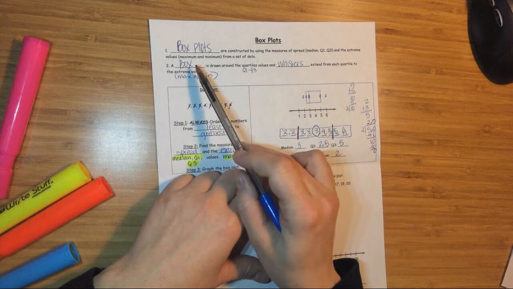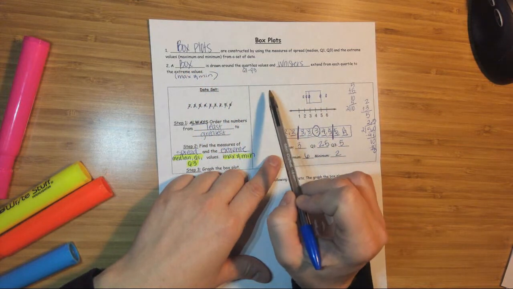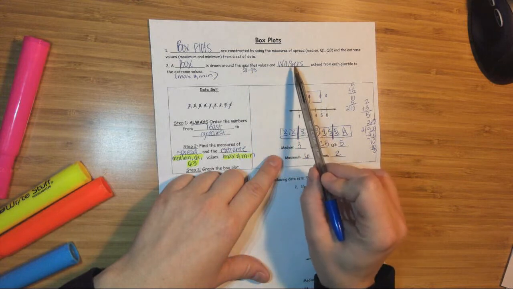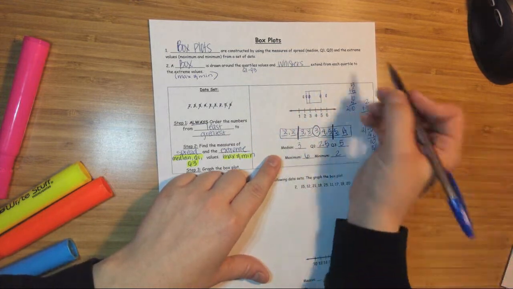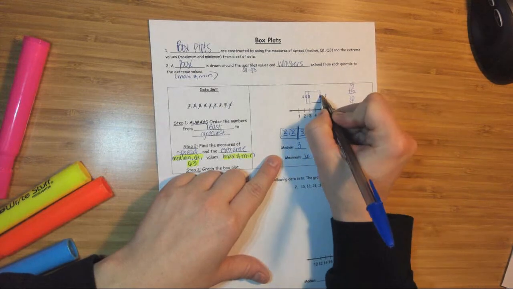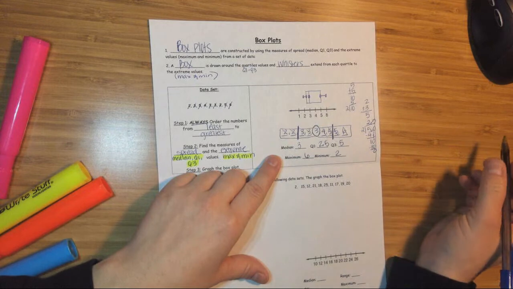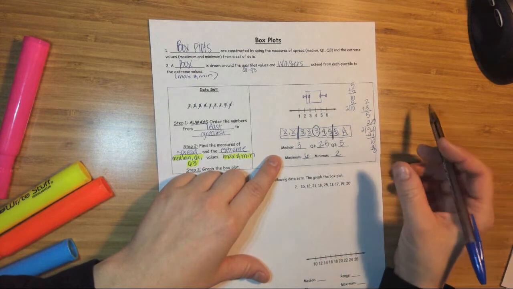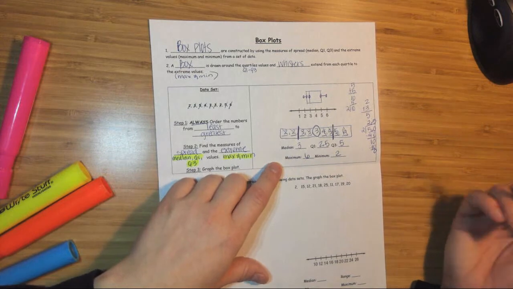So now that I've created my box around Q1 and Q3, I'm going to make my whiskers. So my whiskers look just like the whiskers on a cat. So they extend to the maximum and the minimum. And just extend them out. So there's a box with some whiskers on it. So a box and whisker plot or a box plot.